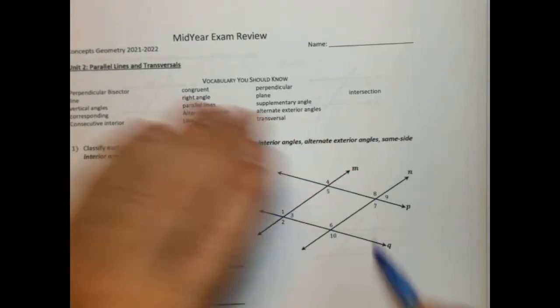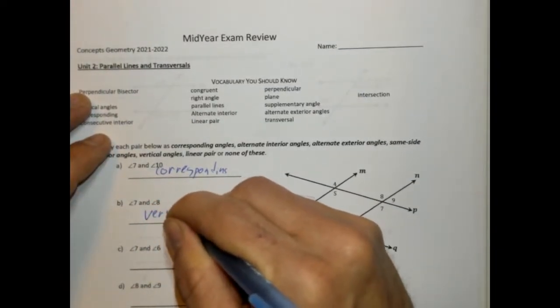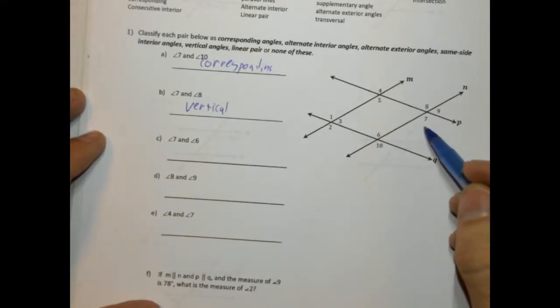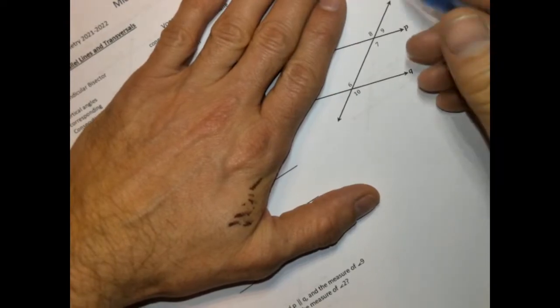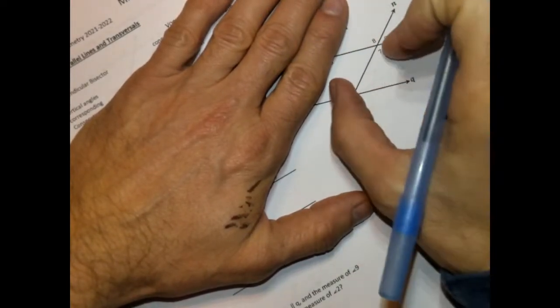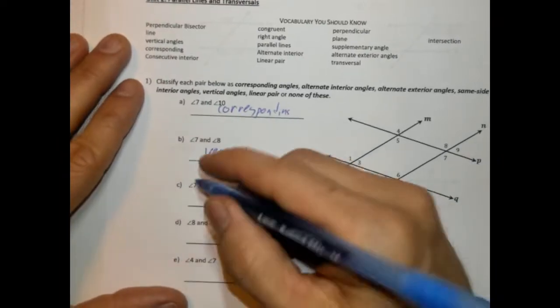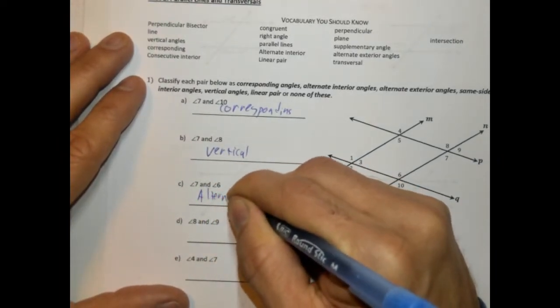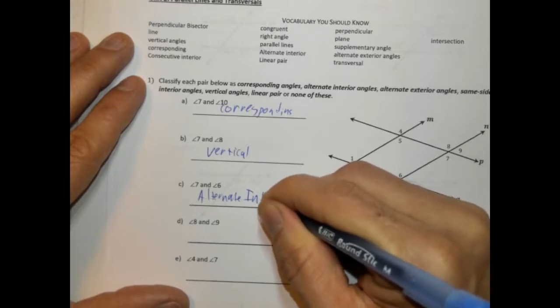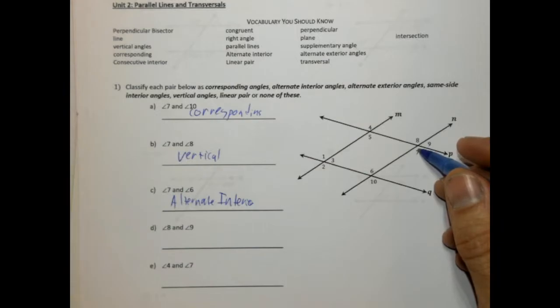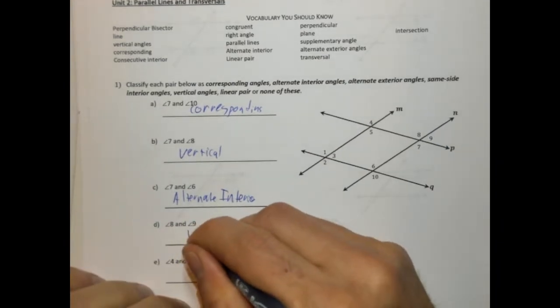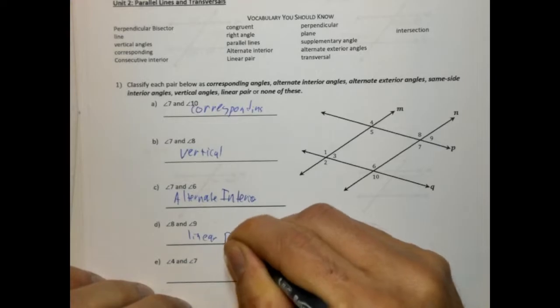7 and 8, those are vertical. 7 and 6, I actually rotated as well because I like the interior to look like the interior to me. For some reason it's easier for my brain to process. These are alternate interior. 8 and 9, they're adjacent, and they're a linear pair. So, linear pair. 4 and 7, these are alternate exterior.